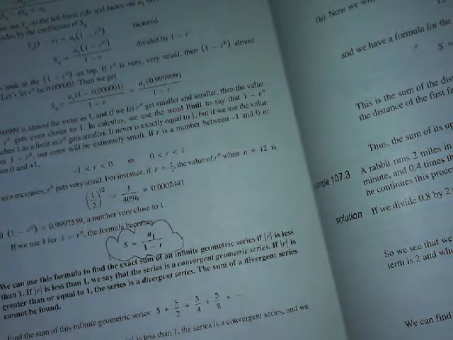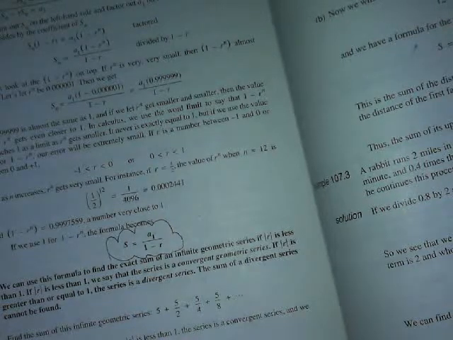That's kind of a calculus concept. I don't want to spend too much time talking on it, but we're just going to be answering questions: does this series converge or diverge? So let's look at some problems.